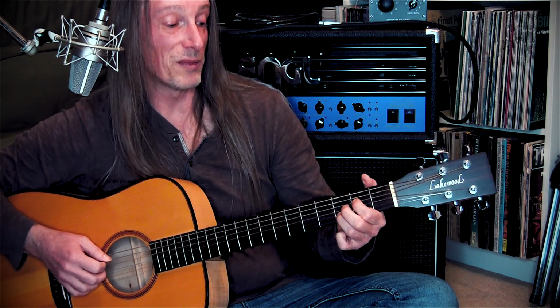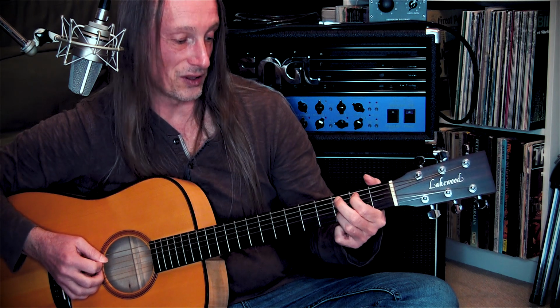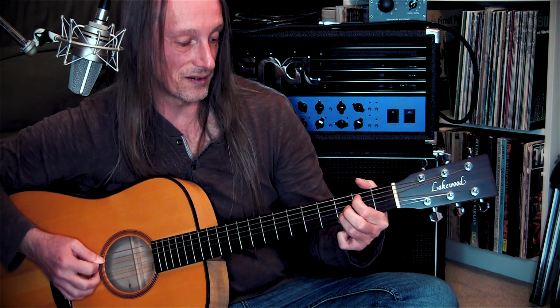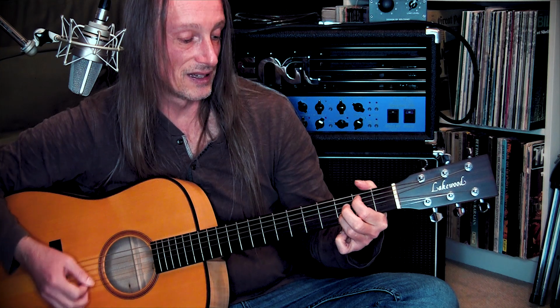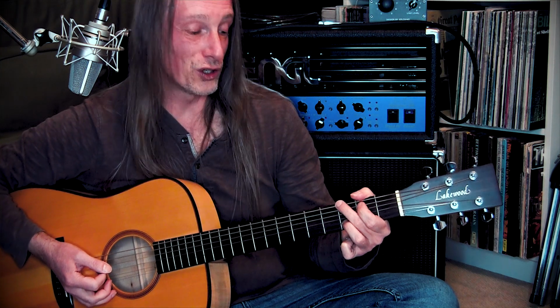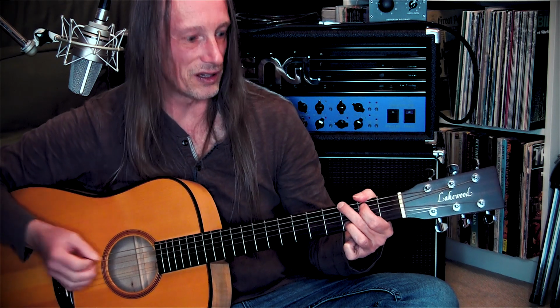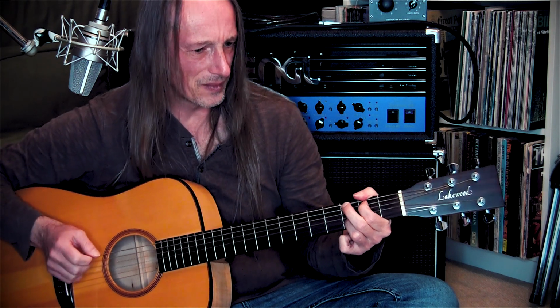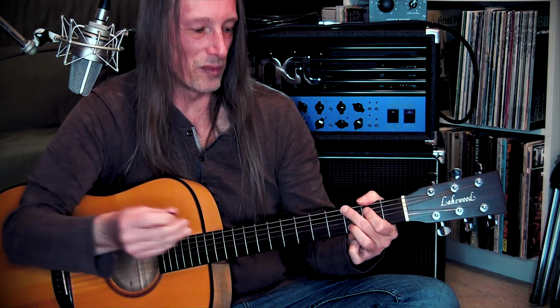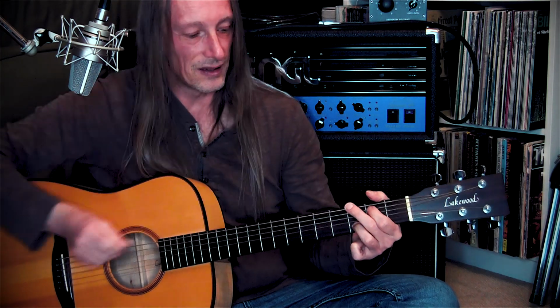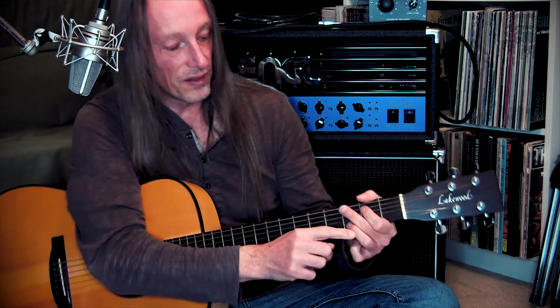Then just putting my index finger here on the B, on the A string. This is actually an inversion of G major with the B in the bass, with the major third in the bass. But from the point of view from the root B, the note D now is the minor third.